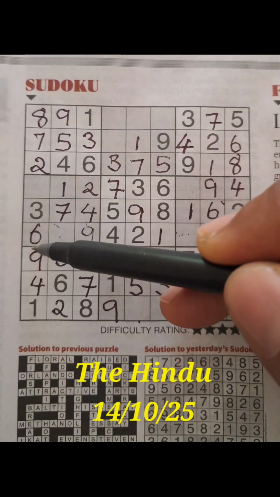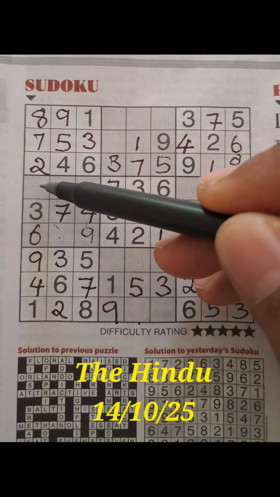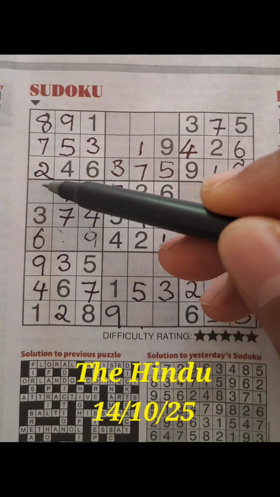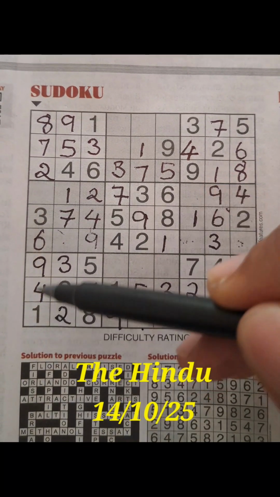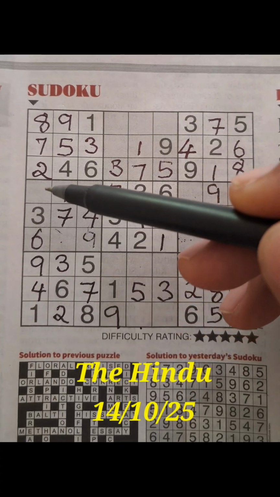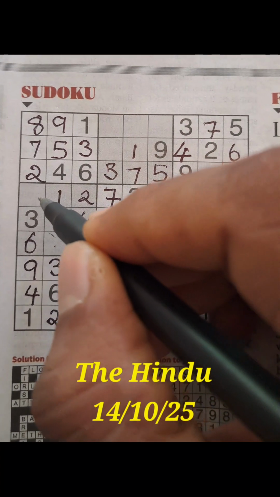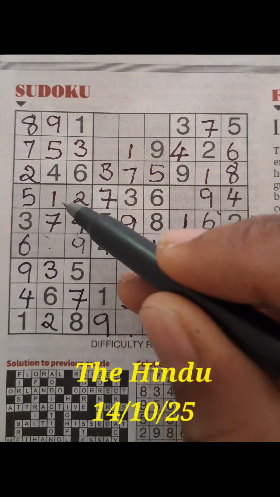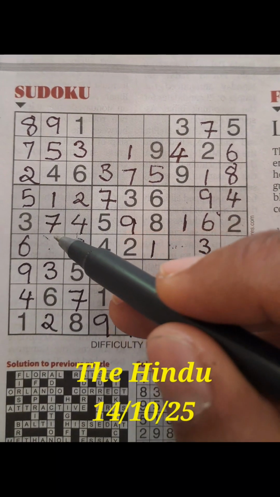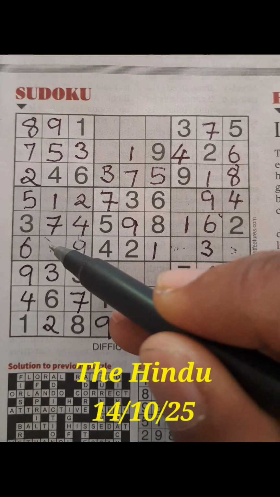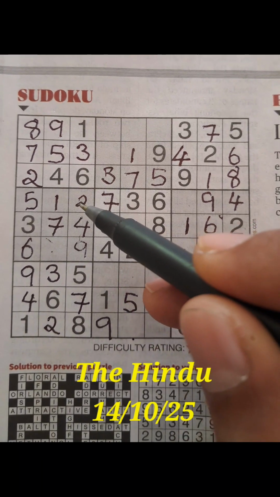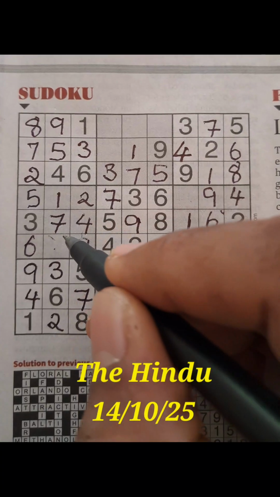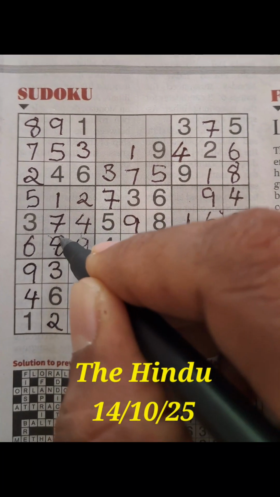Now when we look at this column, we just have one missing number, so we just need to identify and write it over in this box. So 1, 2 we have, 3 we have, 4 we have, 5 is the missing number. So again, after writing 5, we will find only one empty box, so we have to write that number over here. 1, 2, 3, 4, 5, 6, 7 we have, so 8 is that missing number, which we have to write over here.